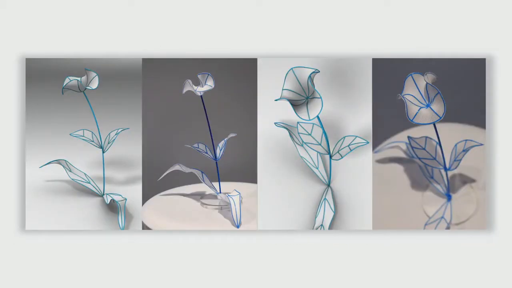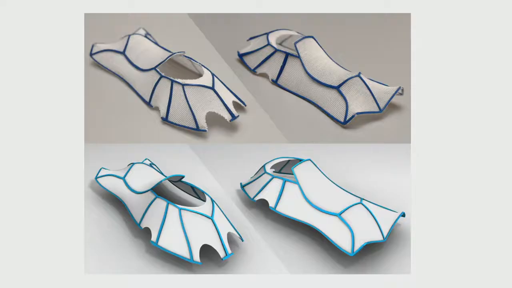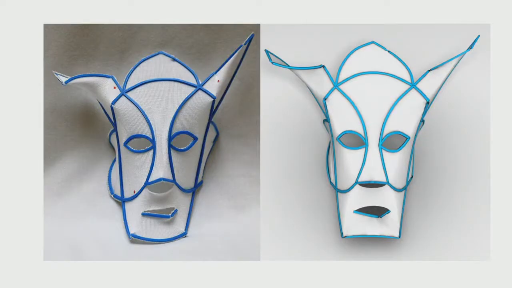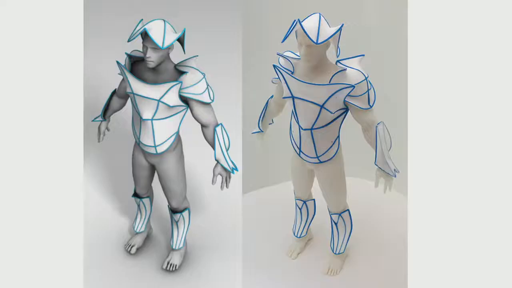Here's another example that shows a flower made of multiple pieces. Again, simulation is pretty close to the fabricated result. Here's a car or something like that. That's sort of a mask. I think that's pretty clear. And here, I think the original idea was to make a samurai armor. It became a little bit of a different thing, but it shows some interesting designs as well.